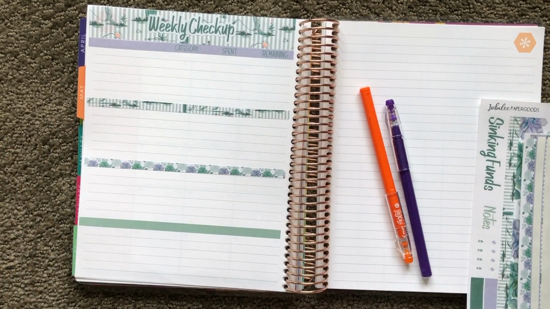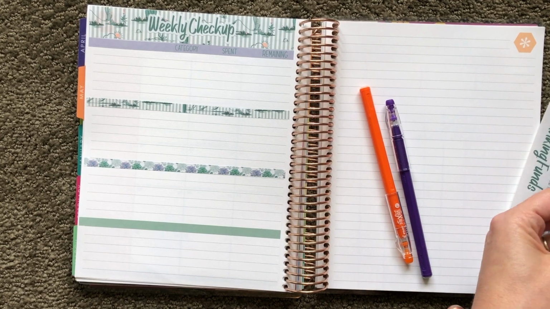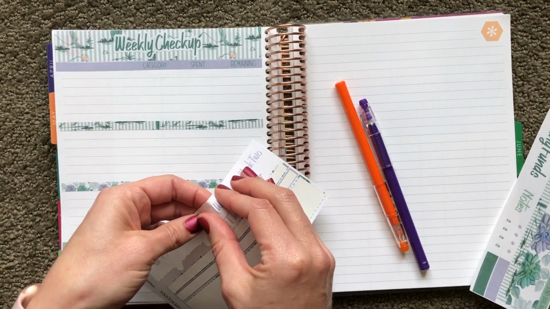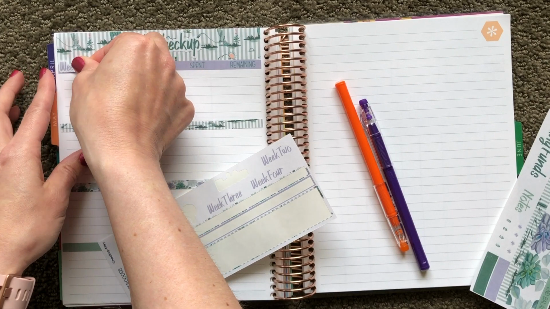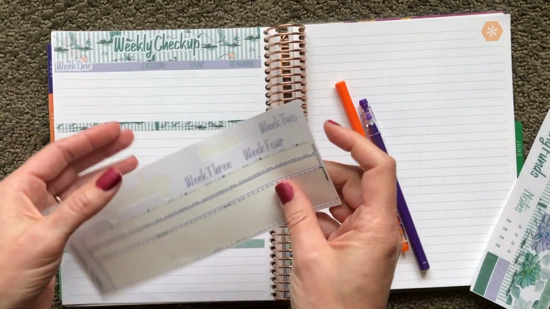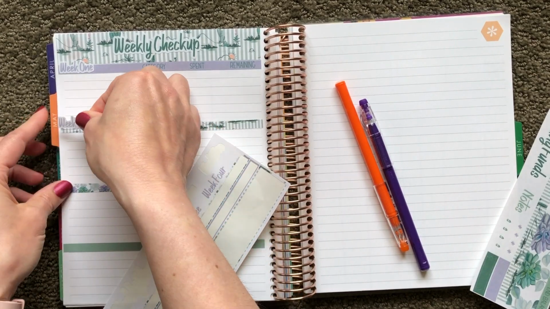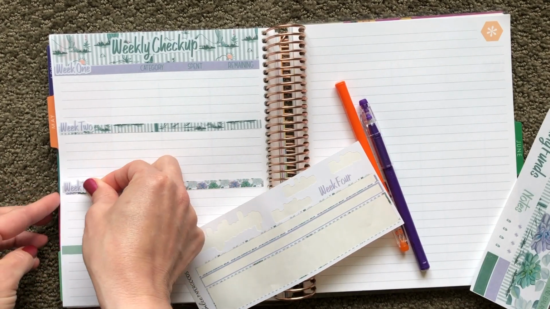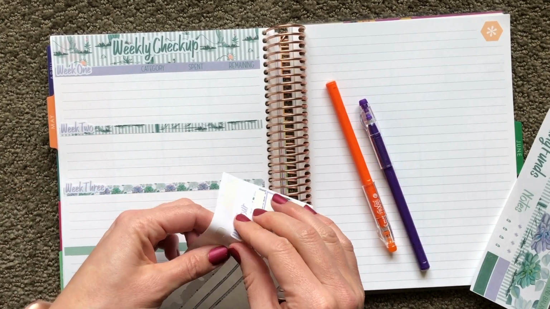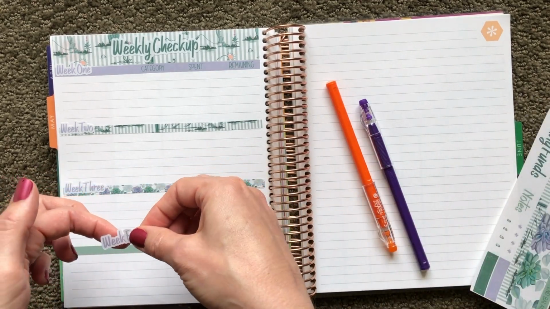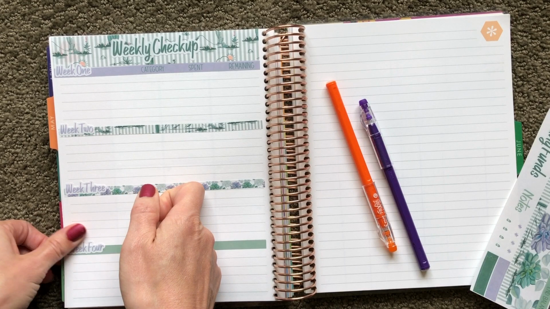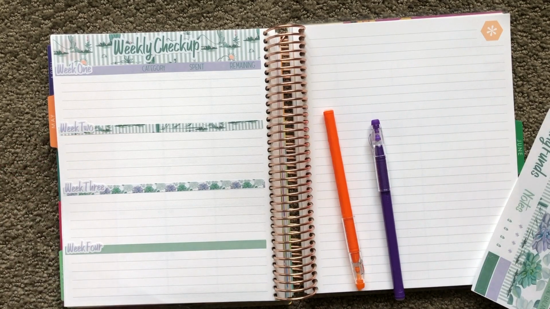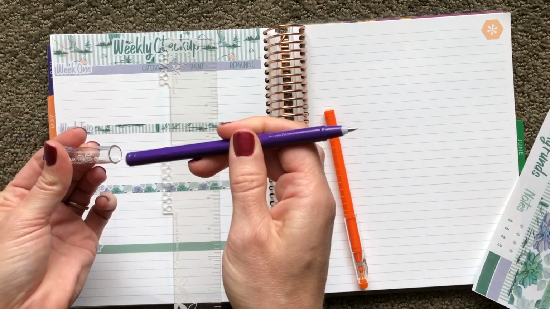Okay, then, where is it at? Here it is. Then we can put the weeks in. Week 1, week 2, week 3, and week 4. This nail polish is so soft. All right, let's draw our lines in.